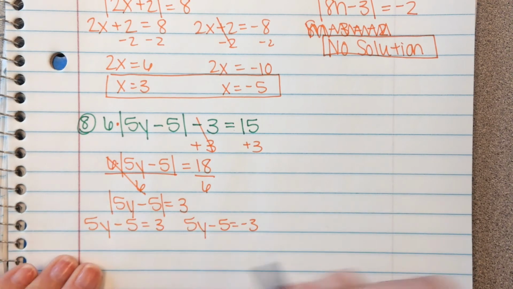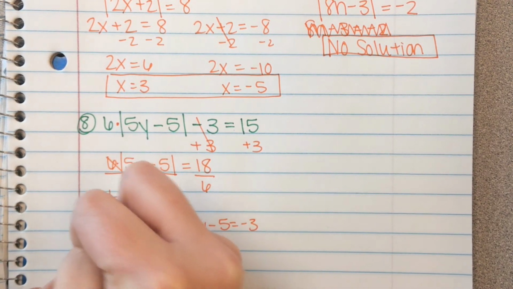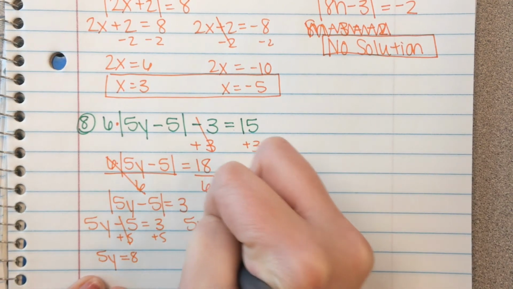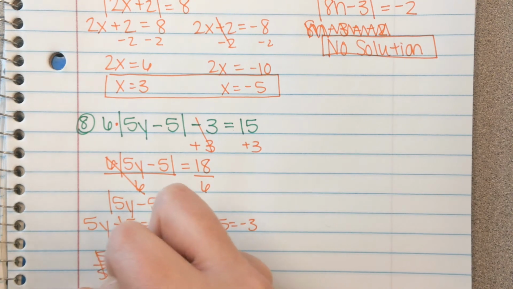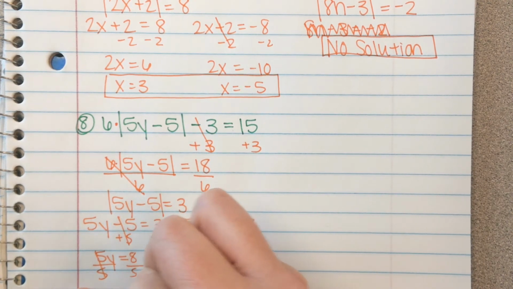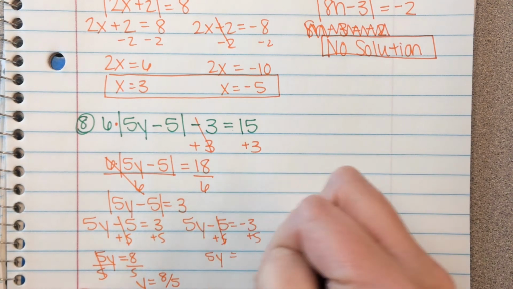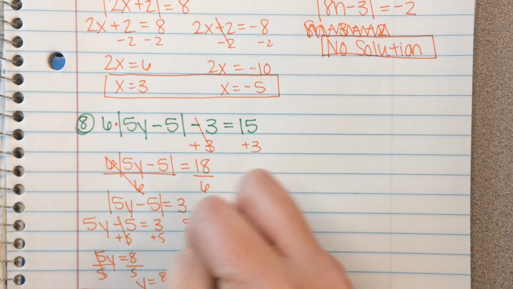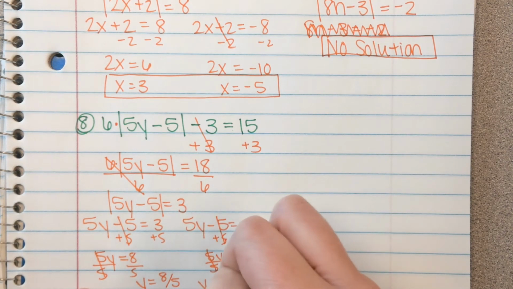Solve those two-step equations. So add 5, you get 5y equals 8. And then divide by 5, and you get y equals 8/5. On the other one, we add 5 and get 5y equals 2. Divide by 5, and you get y equals 2/5.